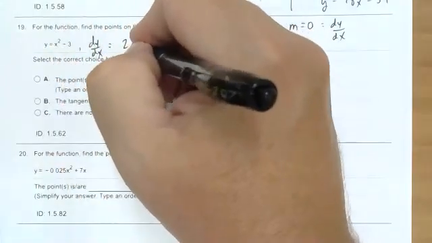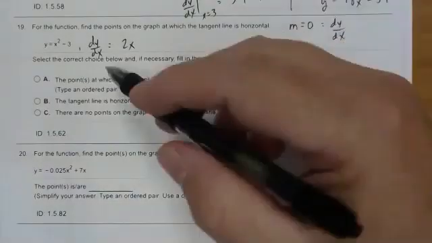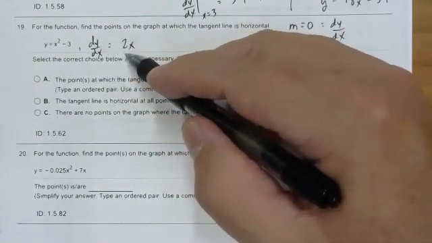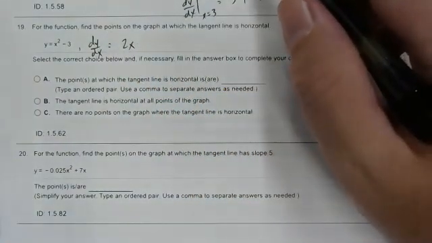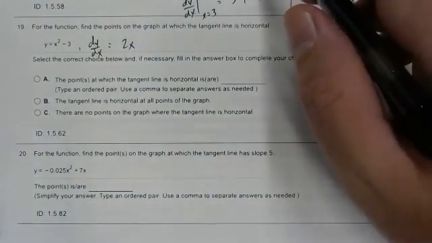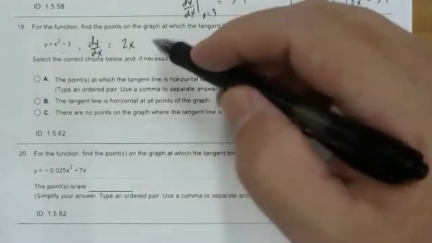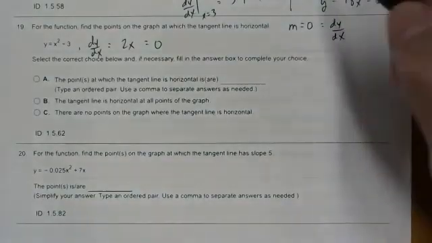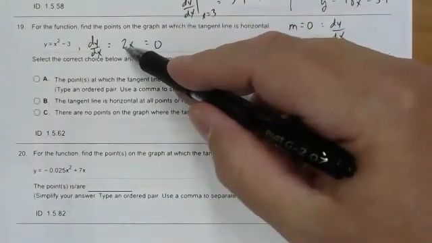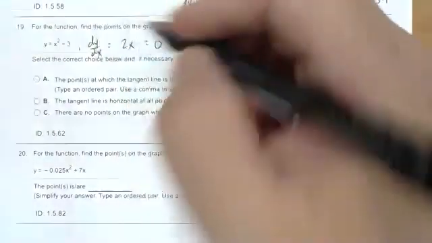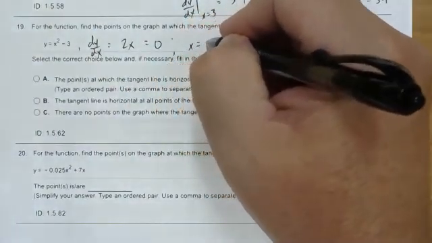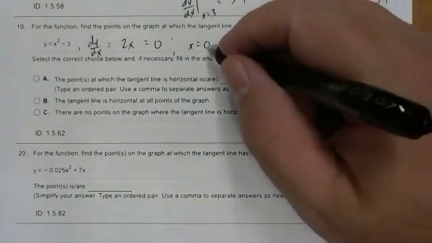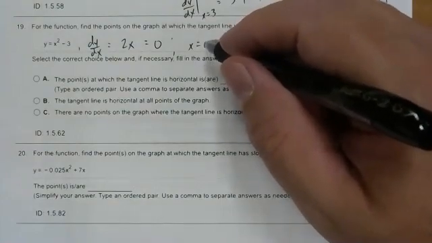So dy/dx is 2x. This is the derivative, or you can think of this as the slope of the function. Of course, it depends upon x. What I want to know is at what values of x is this derivative equal to 0, which means I'm going to just set it equal to 0 and then solve for x. So 2x equals 0. Divide both sides by 2, and you get x equals 0. So this is the point at which the tangent line is horizontal.